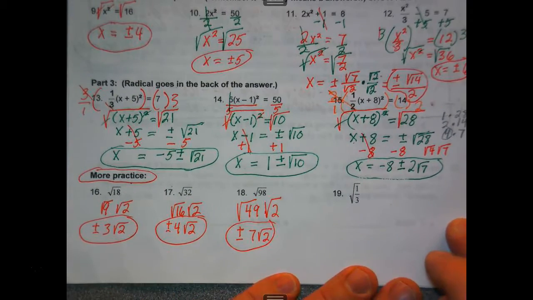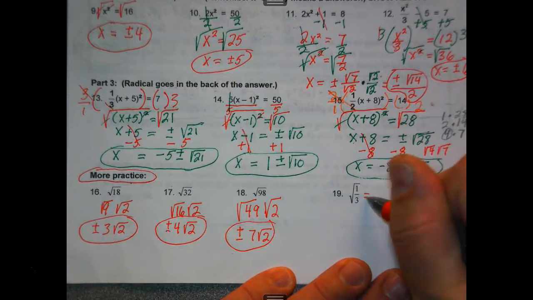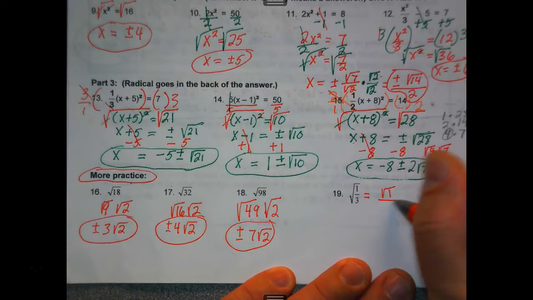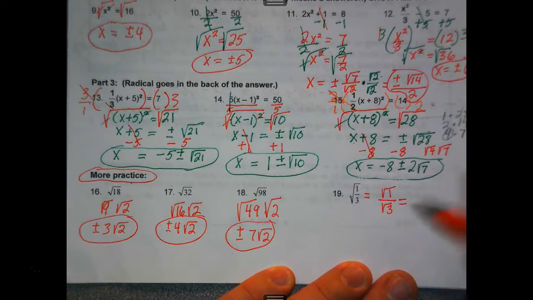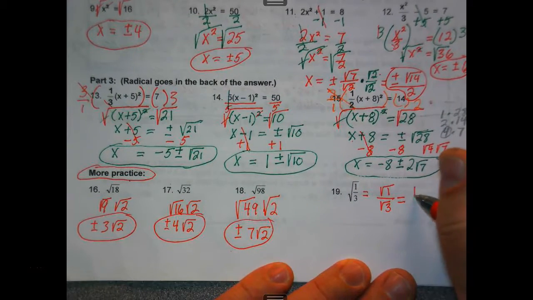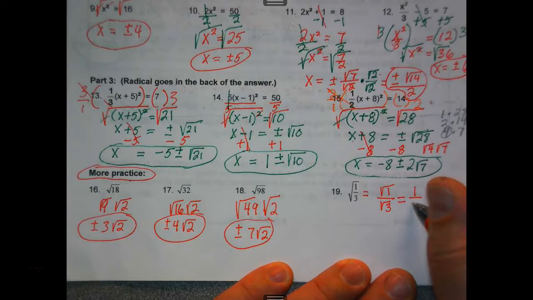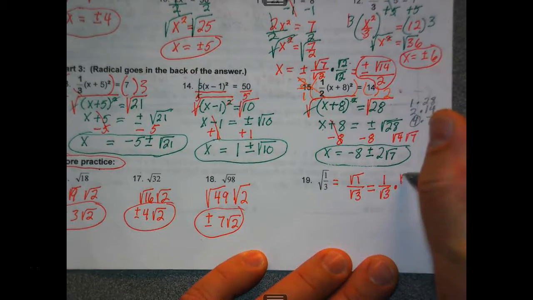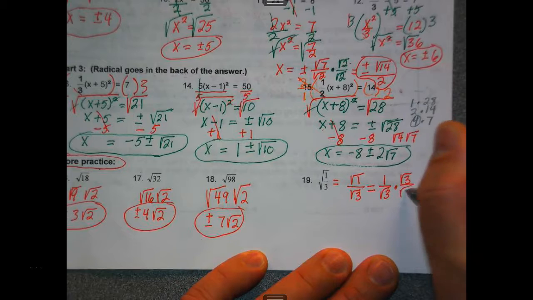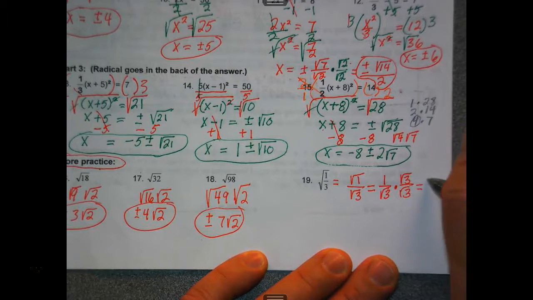Number 19. Split this up. Square root of 1 over square root of 3. Square root of 1 is 1, over square root of 3. Do not leave a radical in the denominator, so I'm going to multiply by square root of 3 over square root of 3, and I get square root of 3 over 3. Actually, it should be plus or minus.